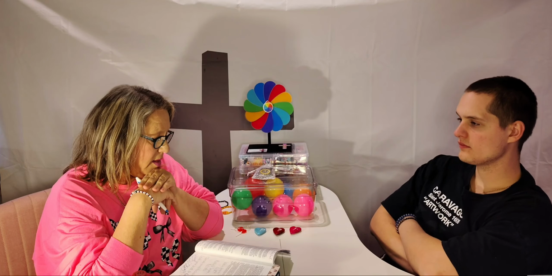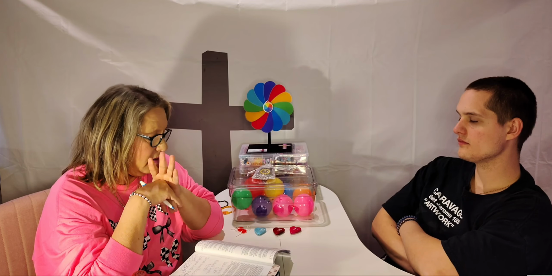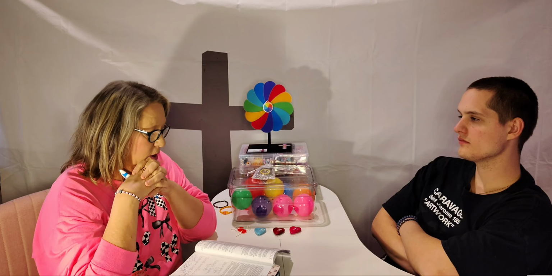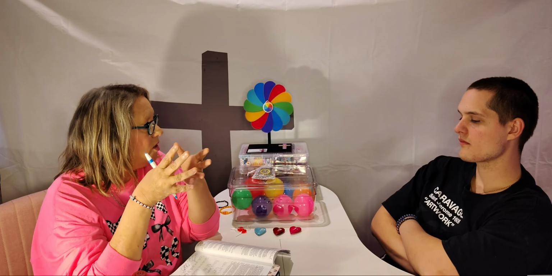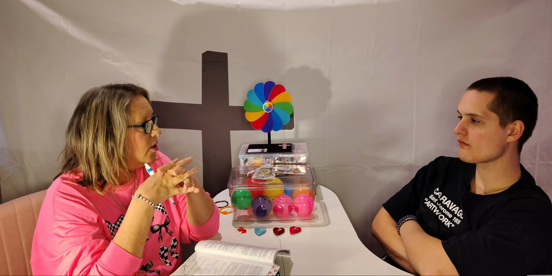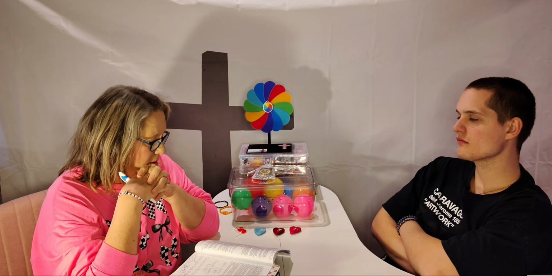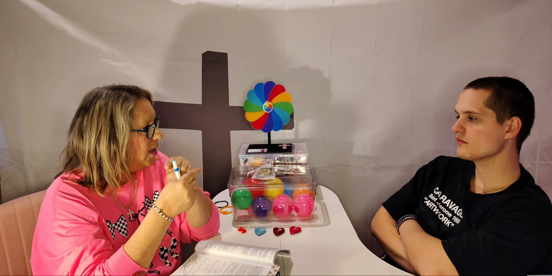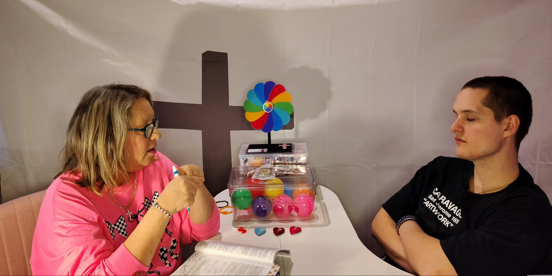And after a month, Laban said, just because you're family, I don't want you to work for me for free, so what wages can I give you? And Jacob asked if he could have Rachel's hand in marriage. Laban agrees, but he tricks him. On his wedding day, he switches her out for Leah.